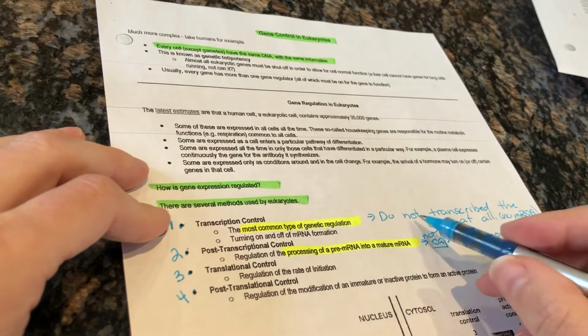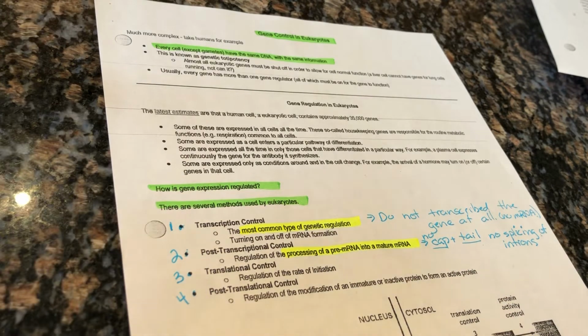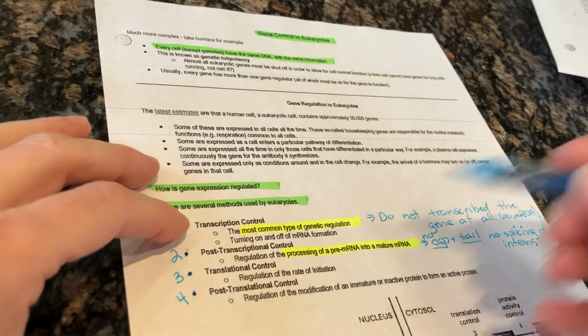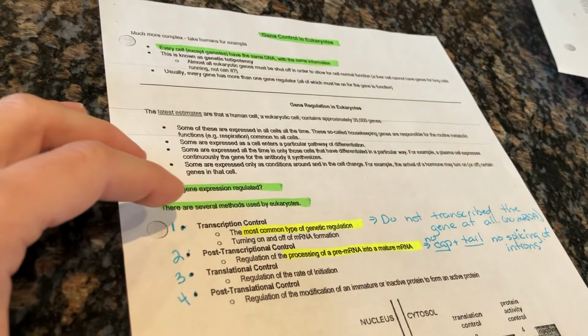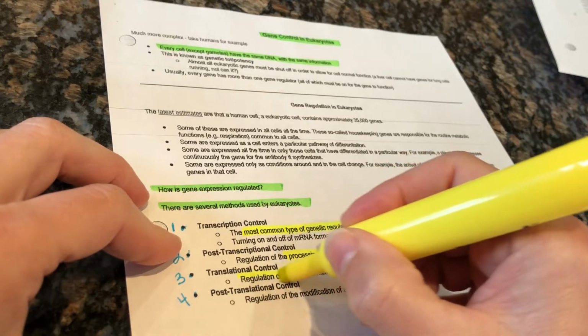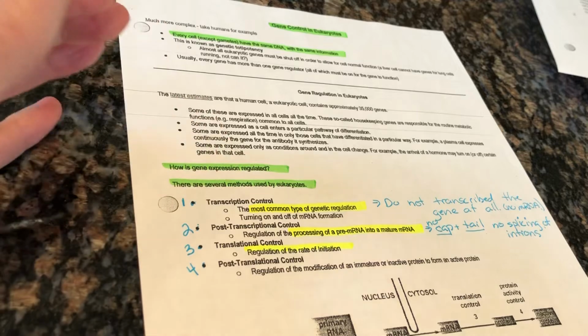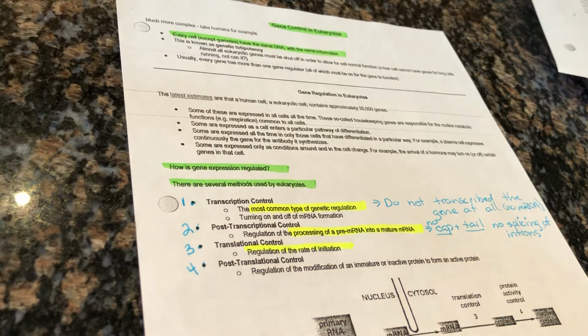Another strategy is that we're going to transcribe, we're going to cap and tail, we're going to have that mRNA ready, but we're not going to allow translation to occur. We're not going to allow initiation to occur. Think in your mind what that could possibly mean.